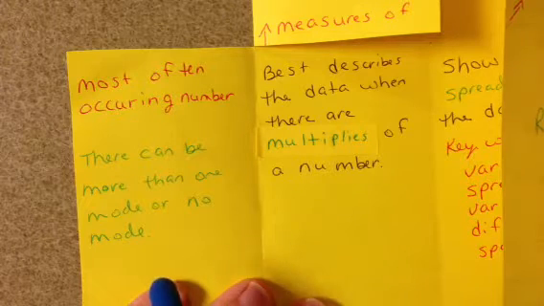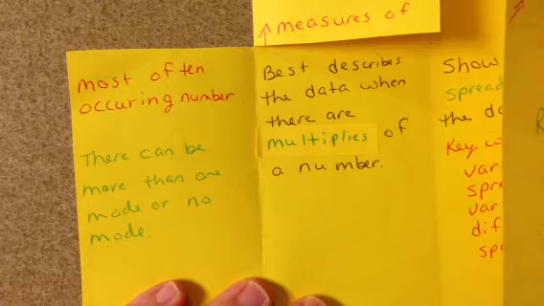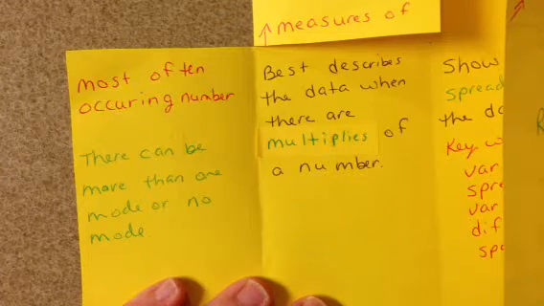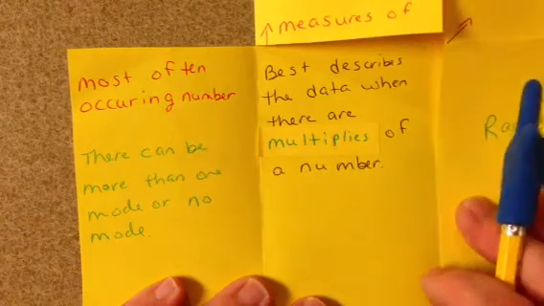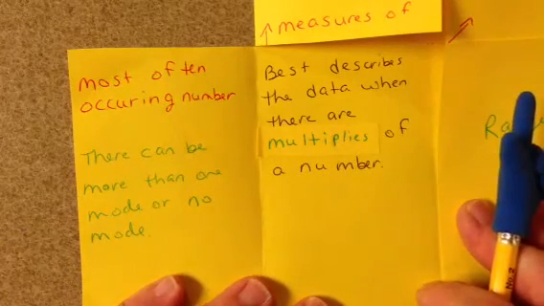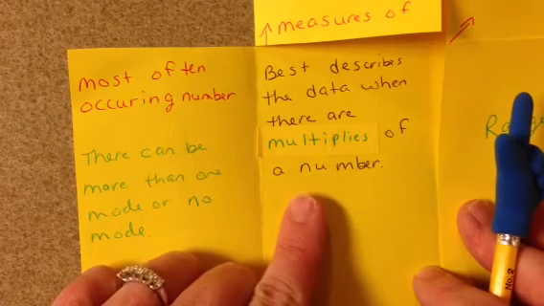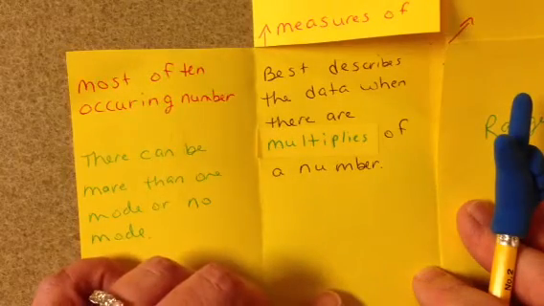So if there's no mode, we write no mode. If there was a quiz and I had 5 95s, then the 95 could be my mode. If I had 3 85s and 3 95s, then 85 and 95 could be my modes. And we use the mode when it best describes the data when there are multiples of a number. So when we have several of one number, then the mode is going to be the best choice to represent the data.